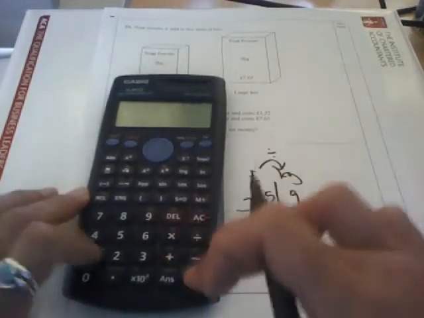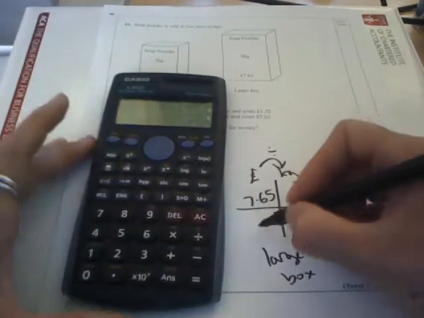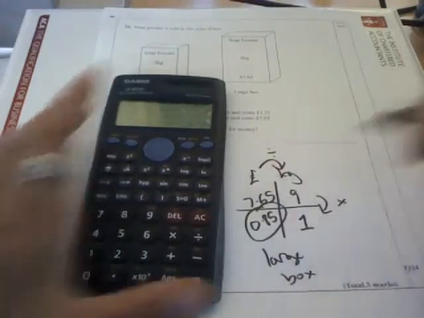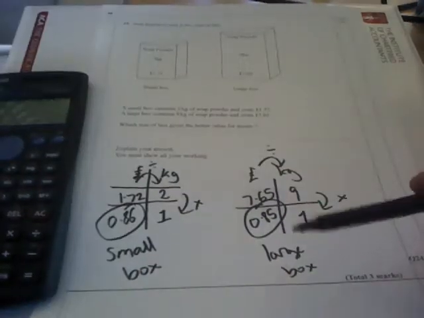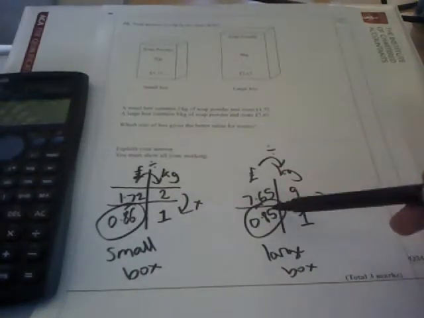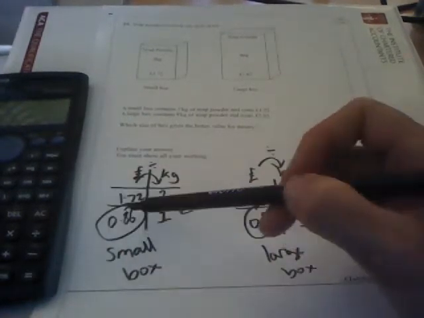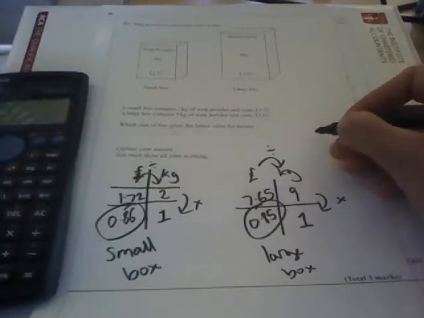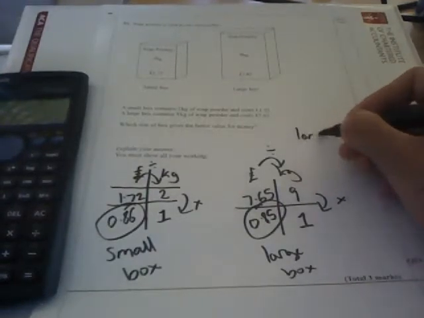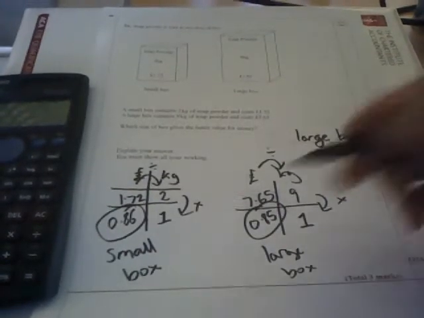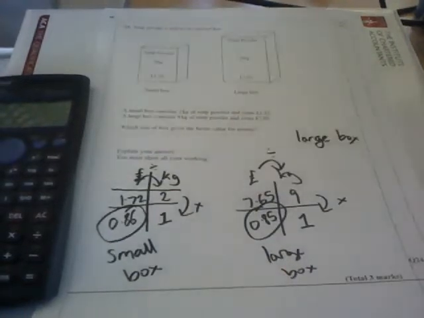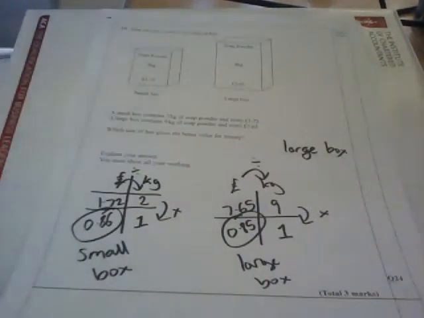Divide and then times. 7.65 divided by 9 times 1 is 0.85. So this is telling me that the large box is 85 pence per kilogram and the small box was 86 pence per kilogram. So the better value for money is the large box. And that's enough of an explanation there because I've shown all my working out.